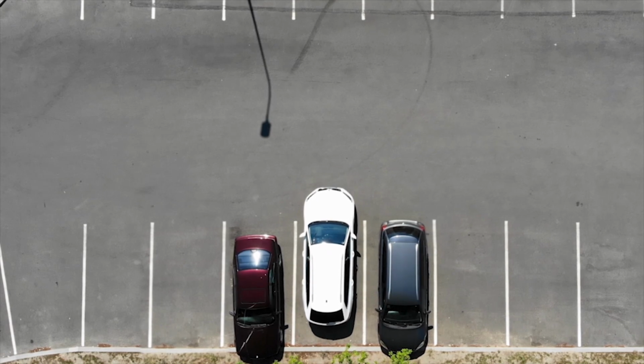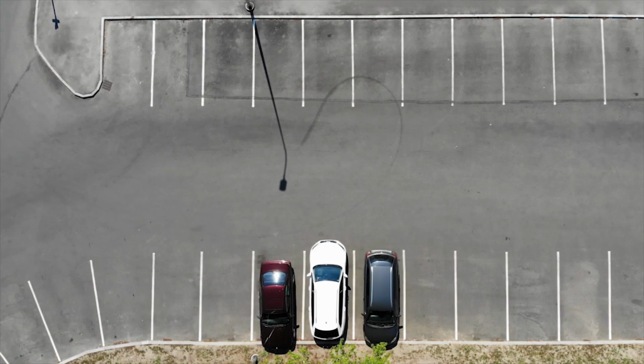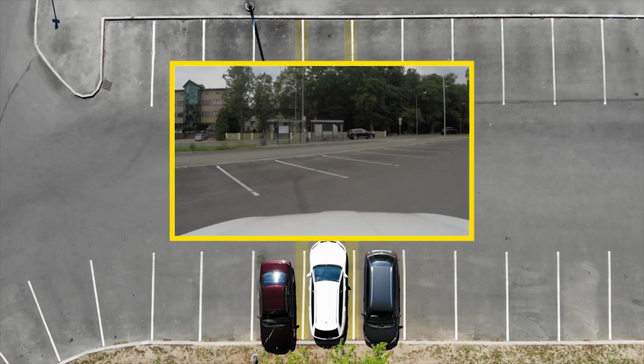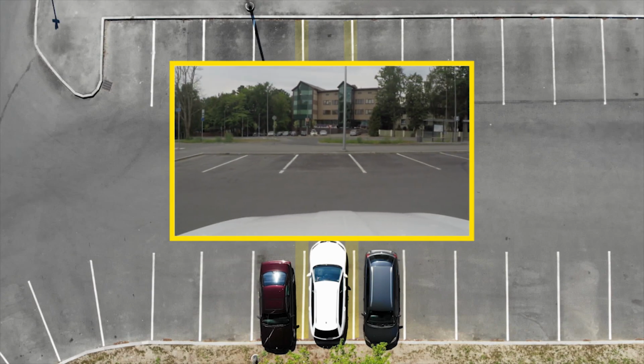Let's see how to do it the easiest way. Parking spaces across from your parking space are in the same line with the ones on your side. You can align your car with the lines by using, for reference, the lines across from you.